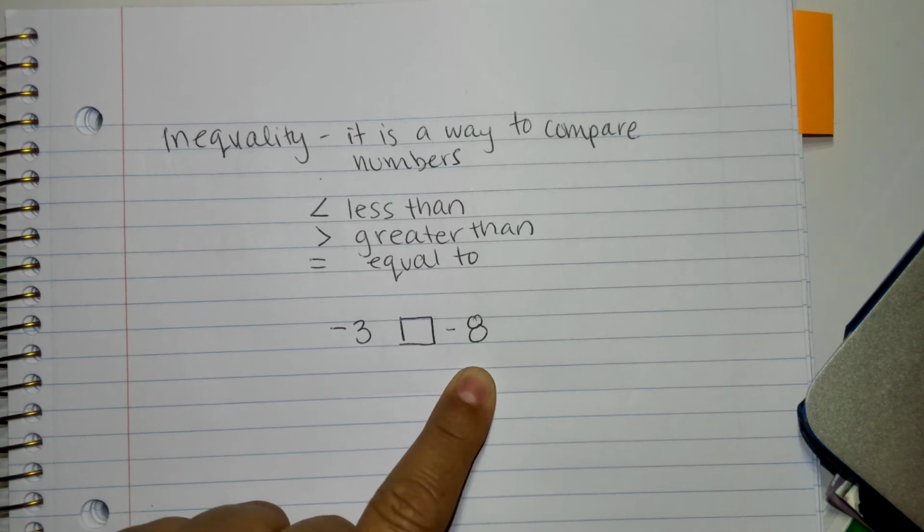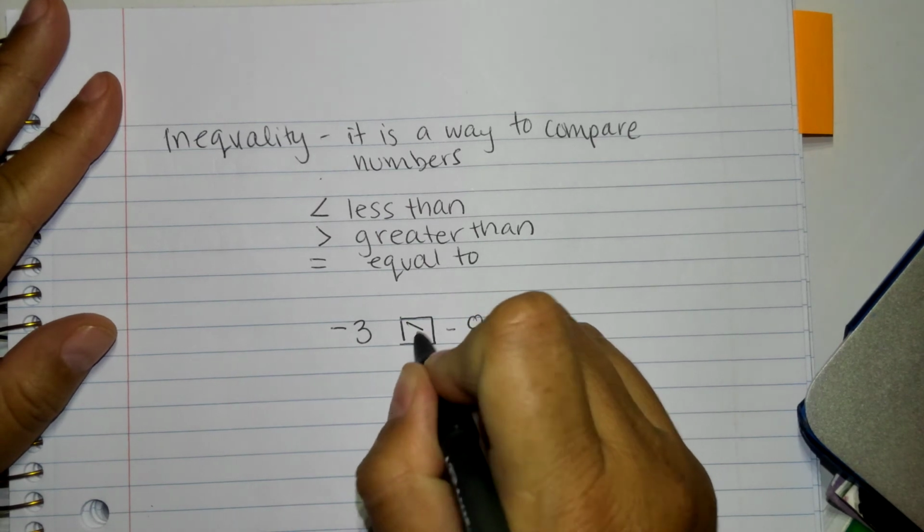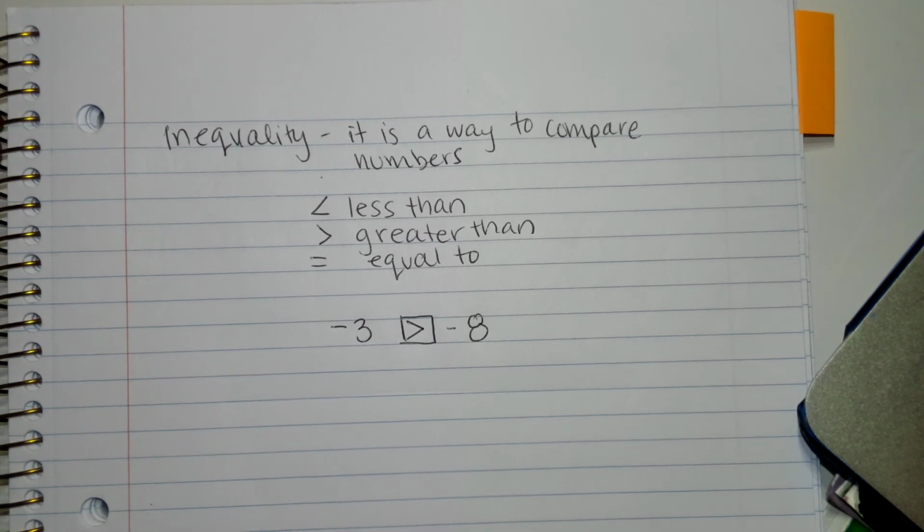Further down my number line, -3 is larger. It is worth more than -8. And we're going to talk more about that as we go along through this chapter. I just know that when we start to do some work out of our book tomorrow, they're going to ask you about inequalities, and you need to make sure you know what it is.